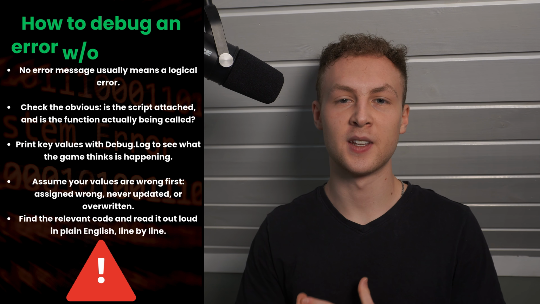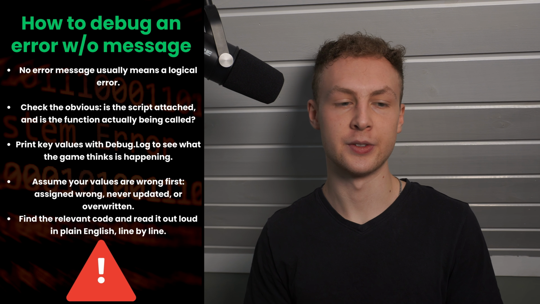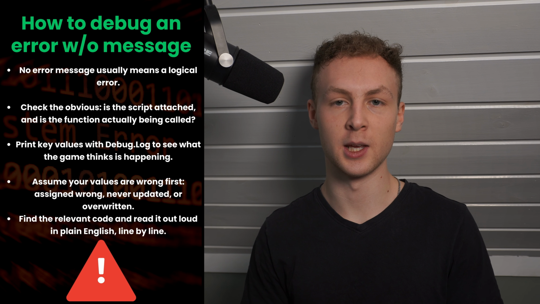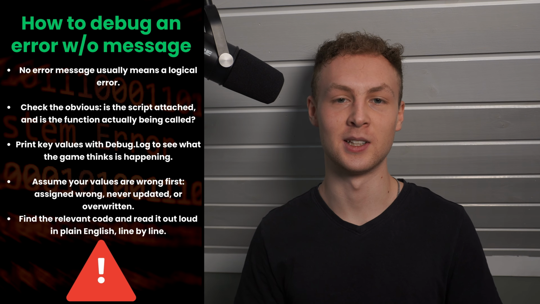Step one to fix a logical error where you have no error messages is to just go through the obvious. Have I assigned the script to the game object that I wanted to? This is something that I still do. I sometimes forget, when I'm making the script, to assign it to the game object.